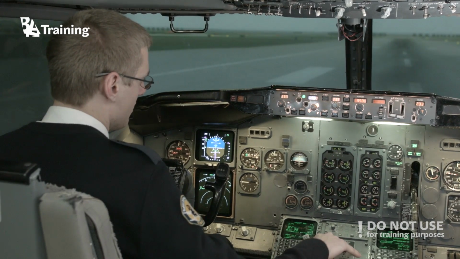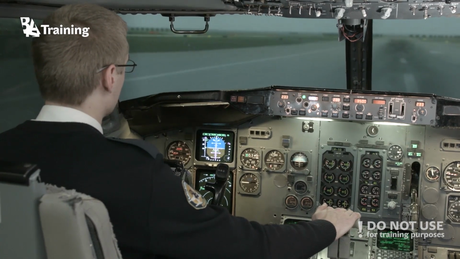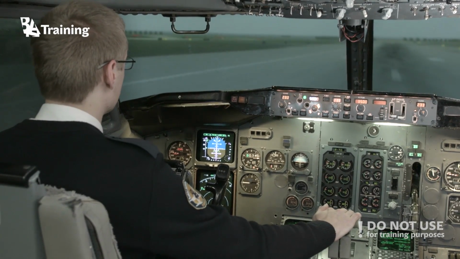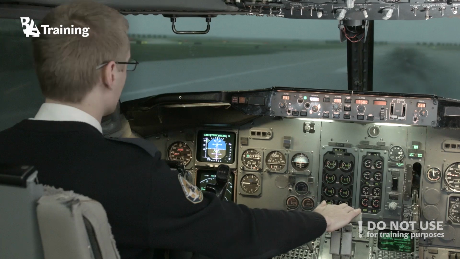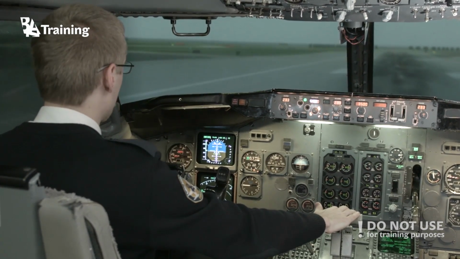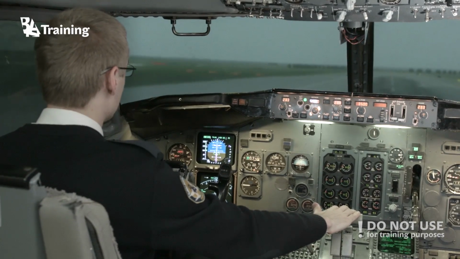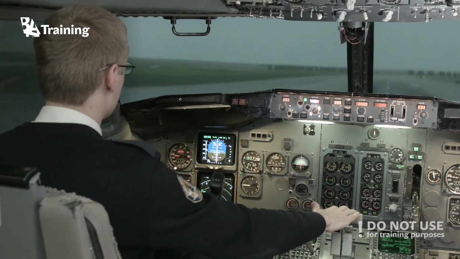Okay, engine stable, setting thrust. Thrust set, 80 knots, V1, rotate.